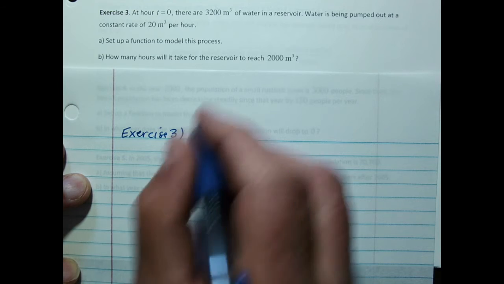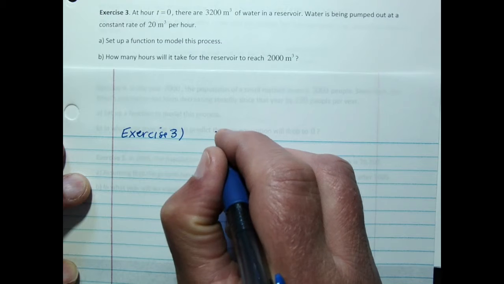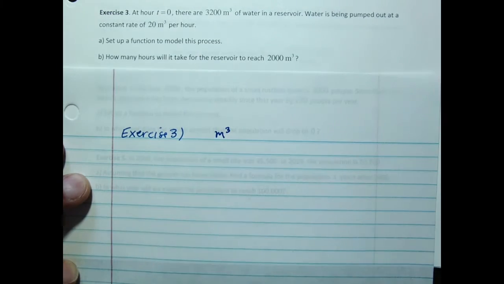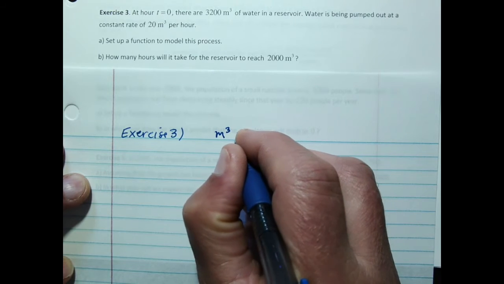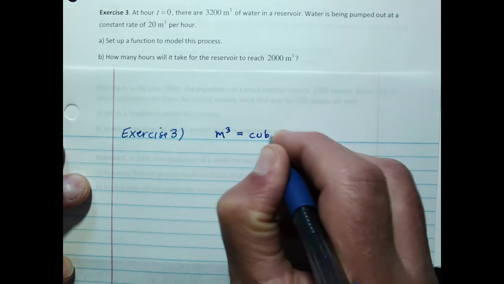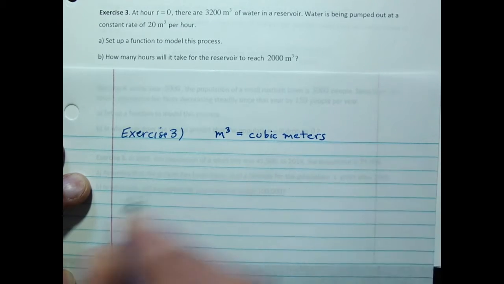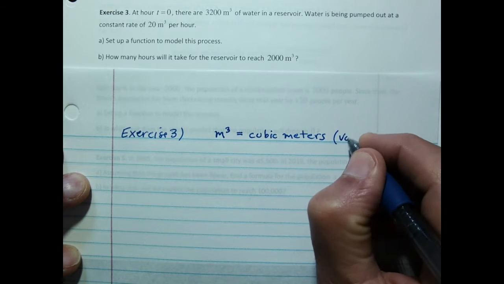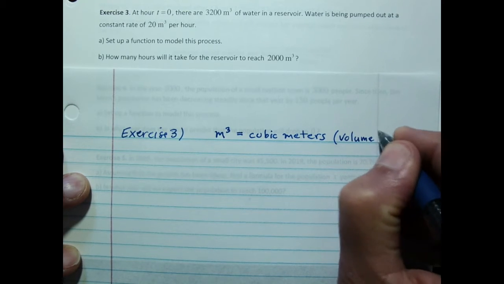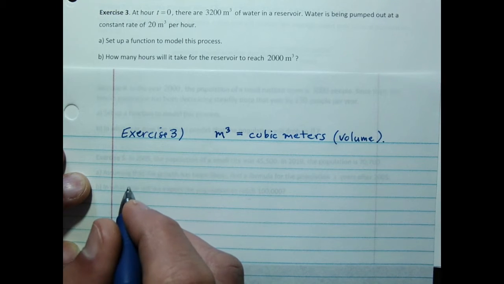Now, I am using units written in a certain way here, so just notice that m cubed is not a variable cubed. That's just shorthand, an abbreviation for the words cubic meters. It's a pretty standard way of abbreviating those units. So we're dealing with units of volume here, and those are going to be our output units for the function.